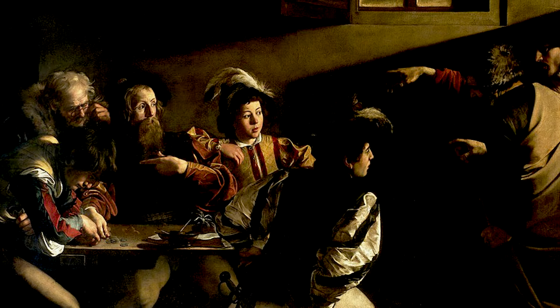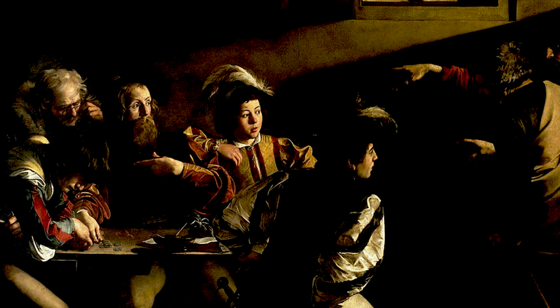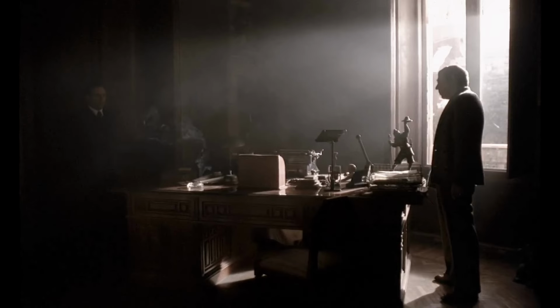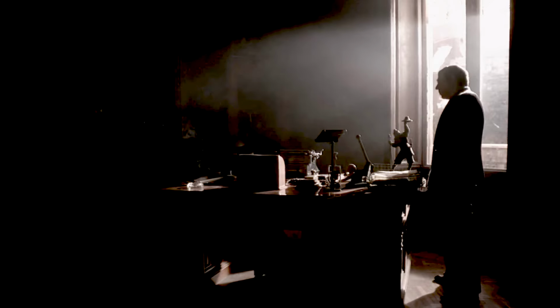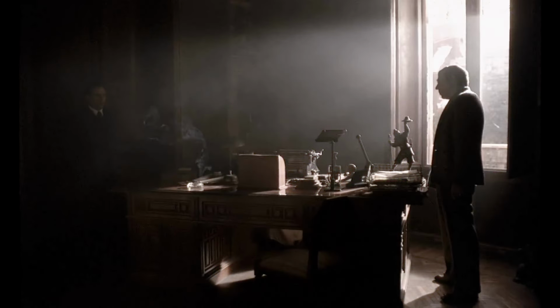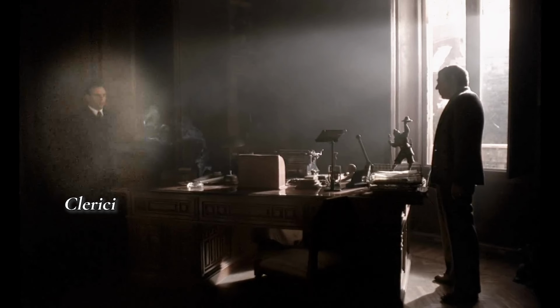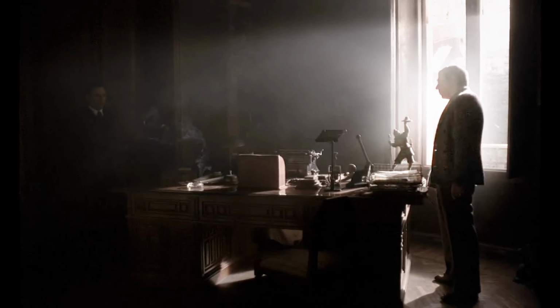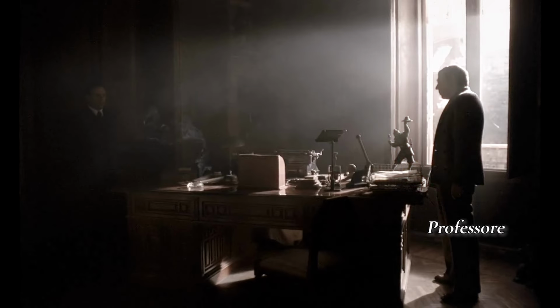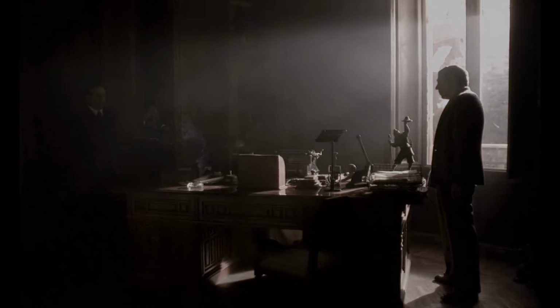The light versus the dark, the chiaro versus scuro, reflects Clerici's alternating consciousness and unawareness regarding his political situation and repressed identity. Clerici, in this frame, is in shadow and thus in the darkness of knowledge. The professor, a wiser figure, is bathed in light. And now, let's listen in to what they have to say.